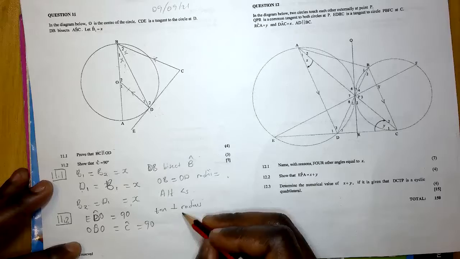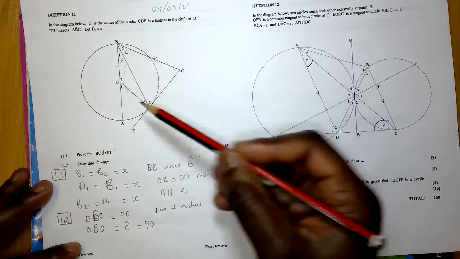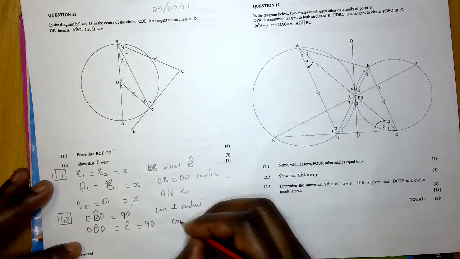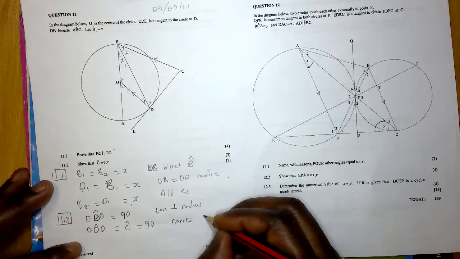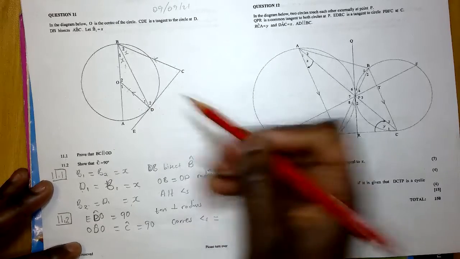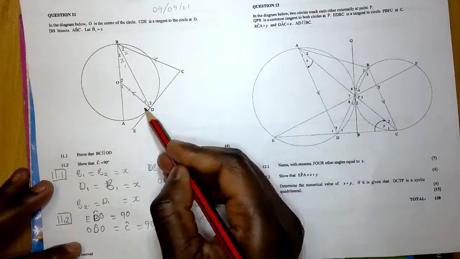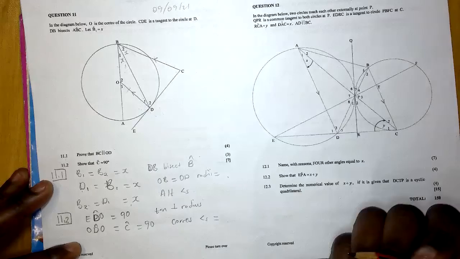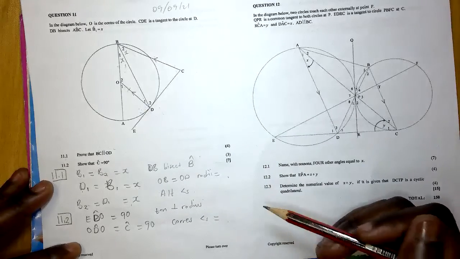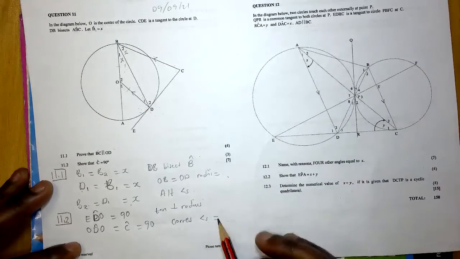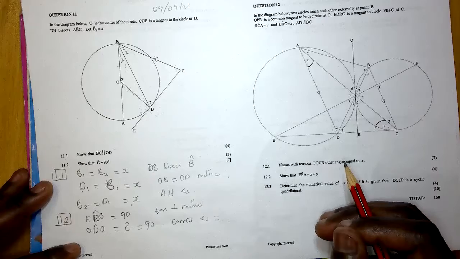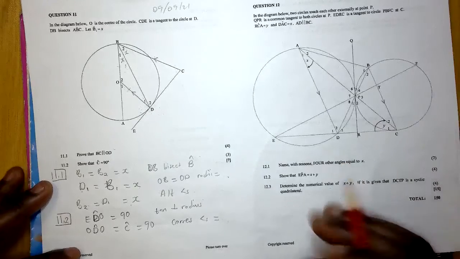Why are we saying that? Because these are corresponding angles, which are equal. Remember, when you have this angle here and this angle, they are corresponding if these two lines are parallel. So the corresponding angles should be equal.